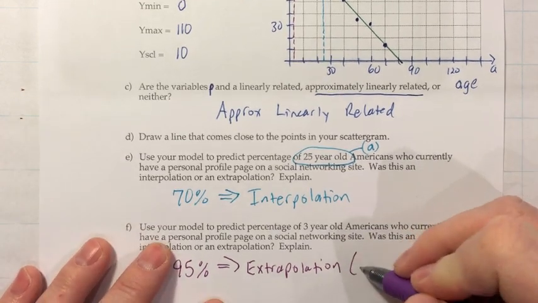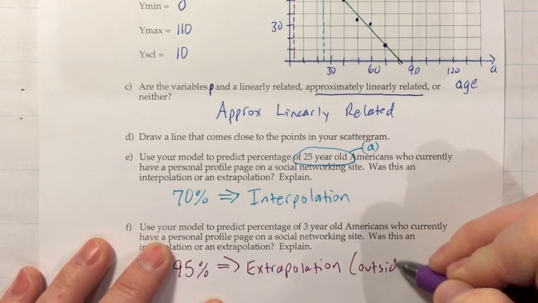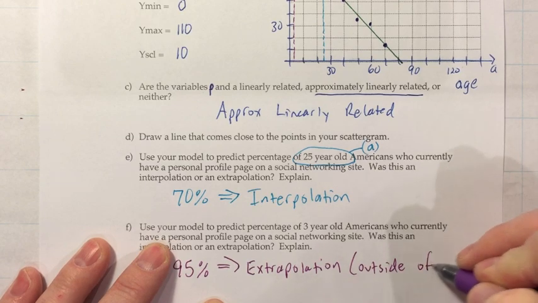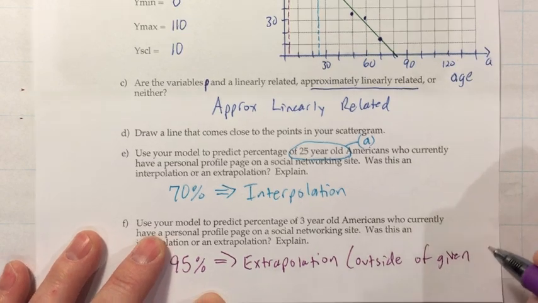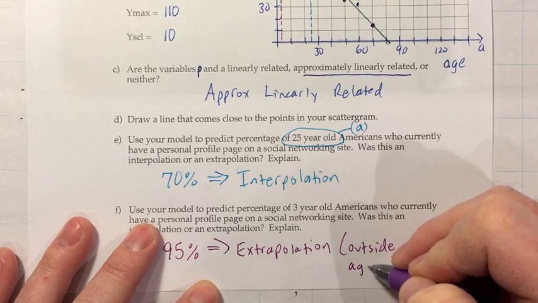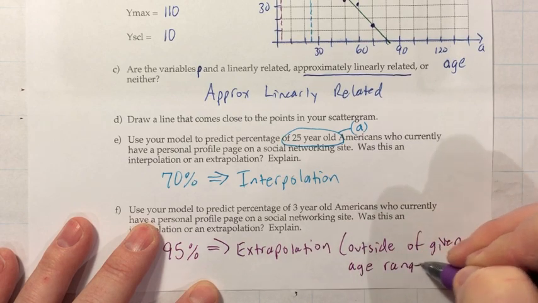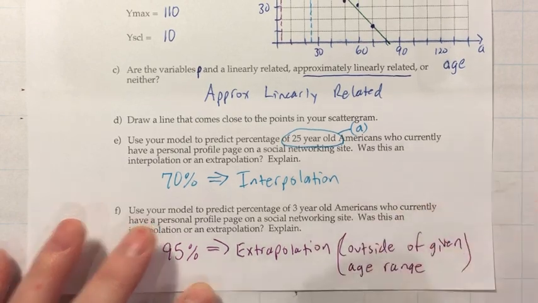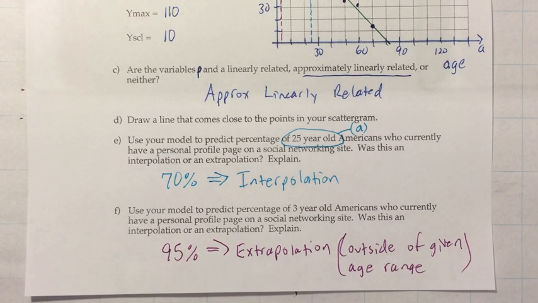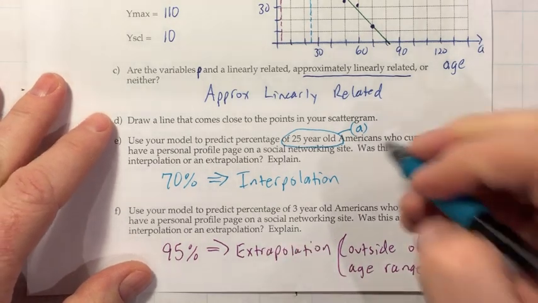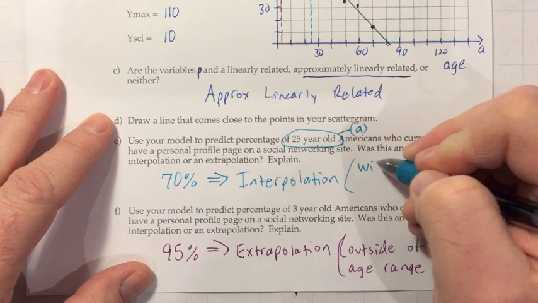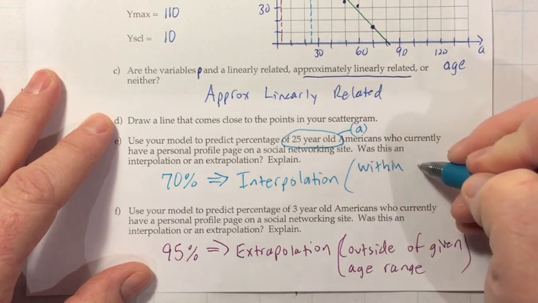That's because it was outside of the given age range. It's not outside of my scale, but it is outside of the ages that were given. We can give the same type of explanation for interpolation: it was within the given age range.